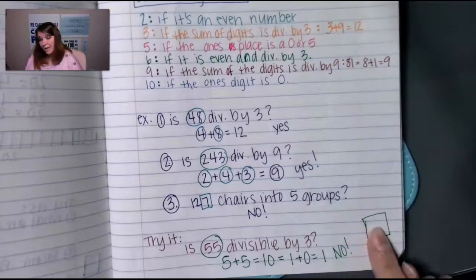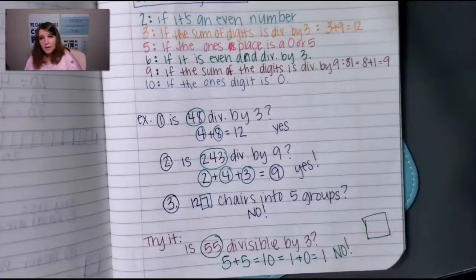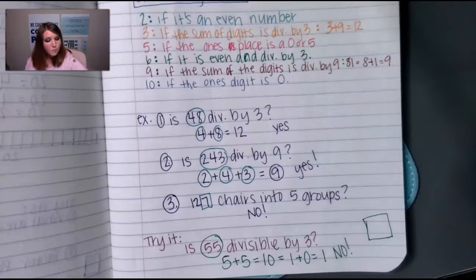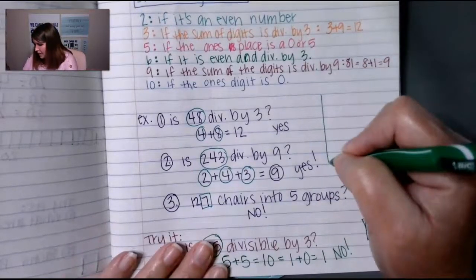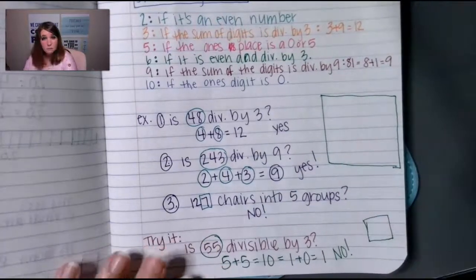How are you feeling about divisibility and divisibility rules? Go ahead and write here, and then up on the top or somewhere on your paper, like I have a nice space right here, in my own words.